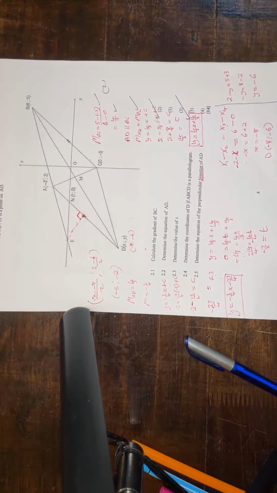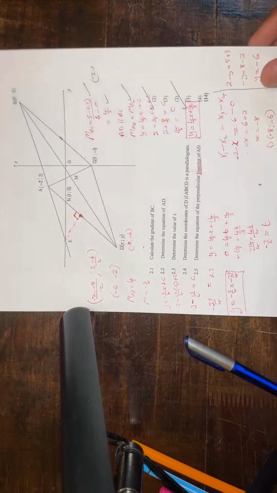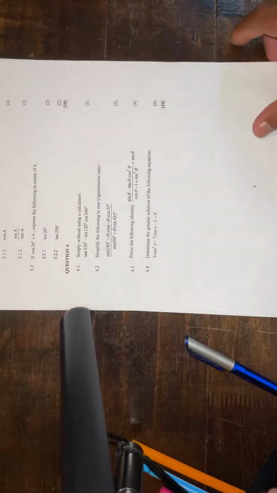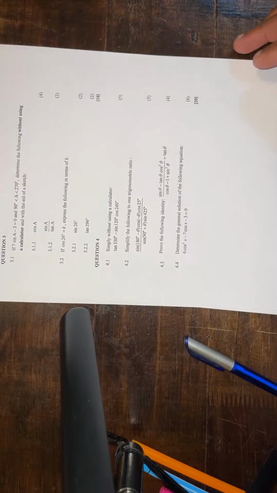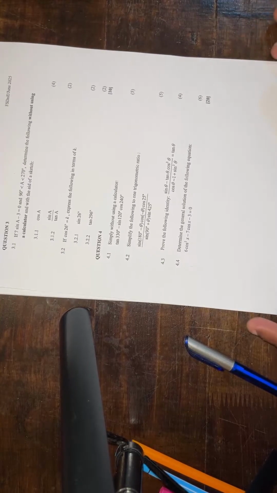You pass this mathematics. Some of the questions, I'll be doing them today with my kids. So this is the question. This is trigonometry. We are going to answer this trigonometry with my kids today, just to remind them of what they've been taught.